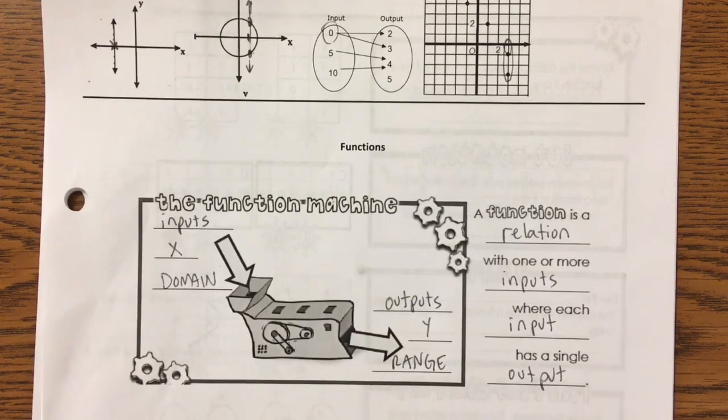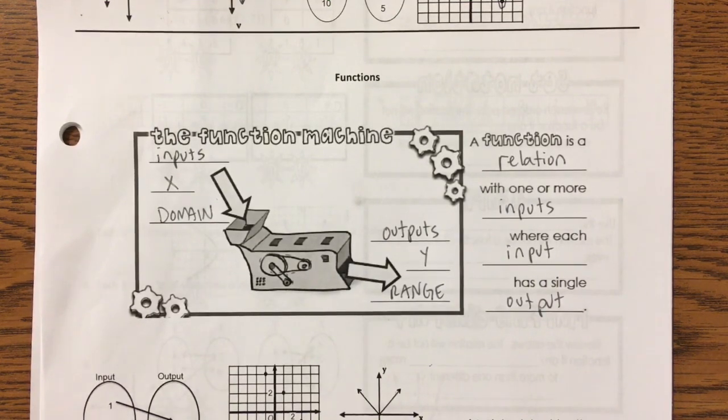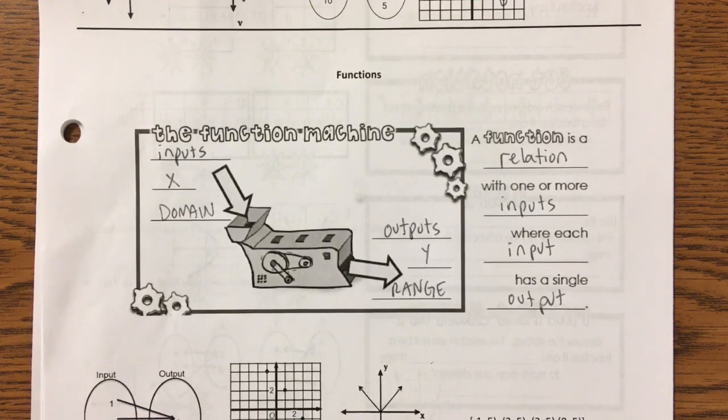All of these down below are examples of functions. In this case, there is no x value or no input that outputs multiple things. Each one just outputs one thing, specifically 6. In this graph, there's no two points that are vertically aligned. That means there's no x value which is outputting more than one thing.